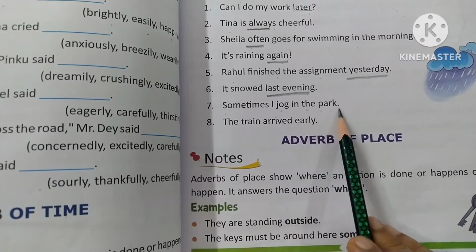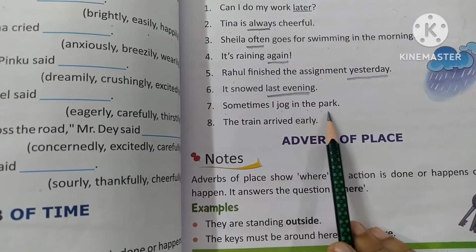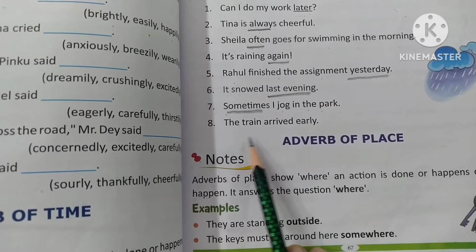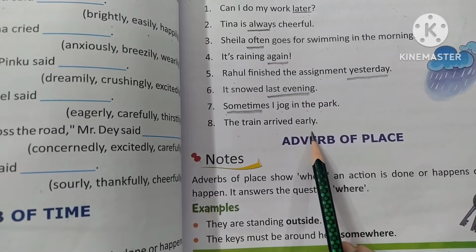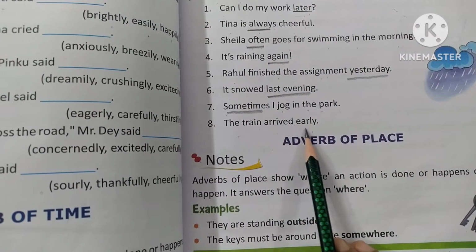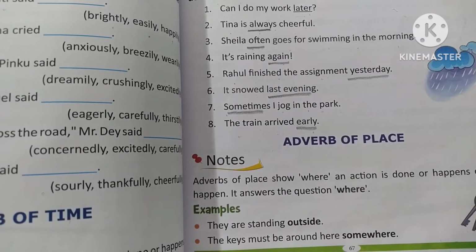Sometimes I jog in the park. How often do I jog in the park? Sometimes. The train arrived early. When did the train arrive? The train arrived early is the adverb of time.